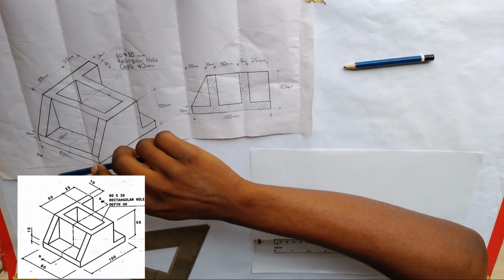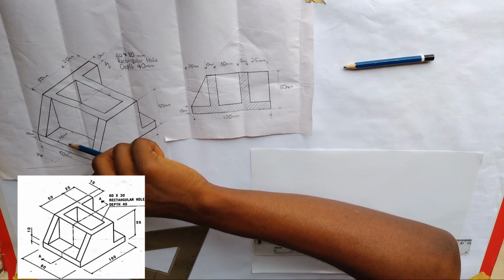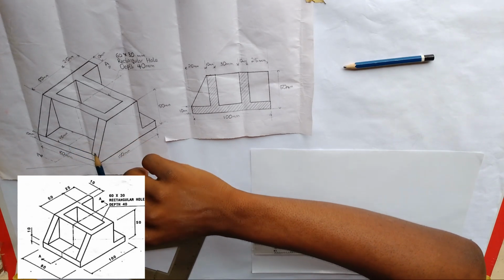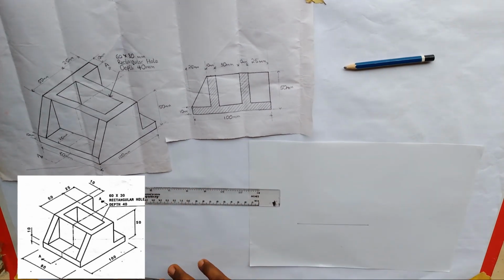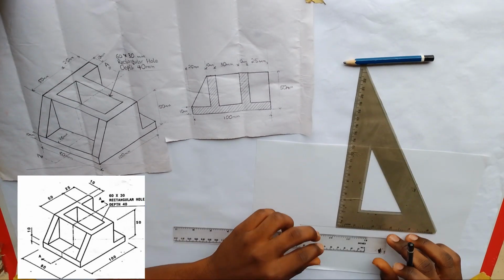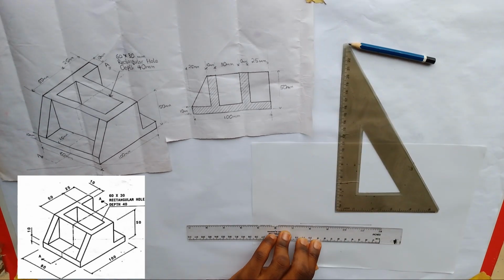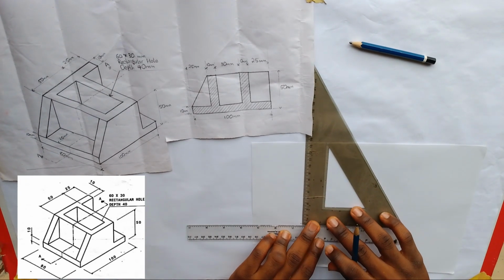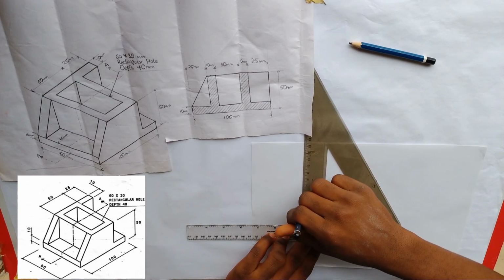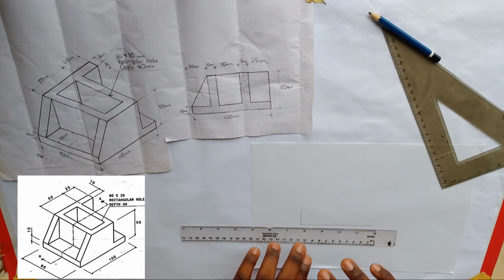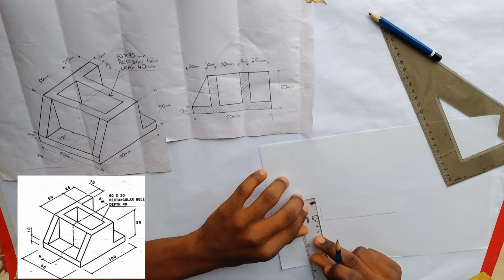Now, if you observe, from this point here, it goes upwards by 10 millimeters, as shown here. So we draw a vertical height, and we'll measure it to be 10 millimeters.